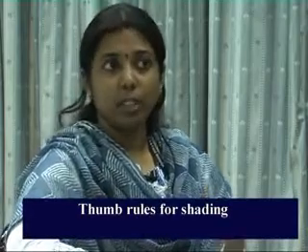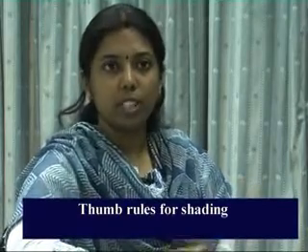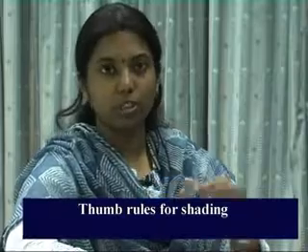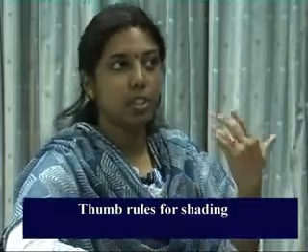And again, for shading devices, we can follow thumb rules: for the eastern and western side you can go for horizontal fins, and for the northern and southern side you can go for vertical fins. And the fin projection is dependent on the distance between the fins. The more you reduce the distance between the fins, the more the projection can be reduced.